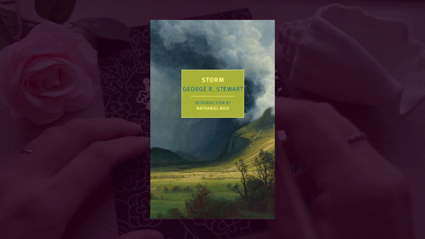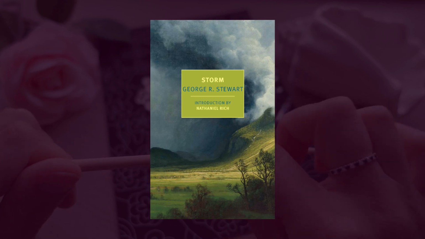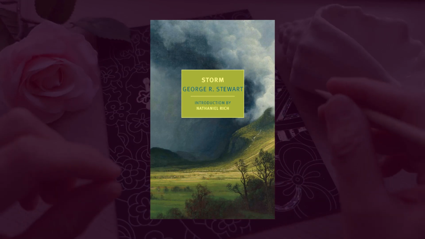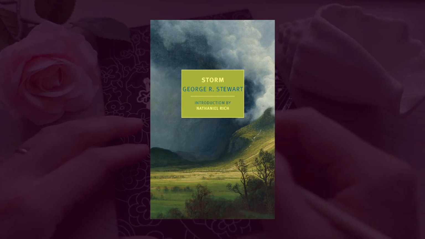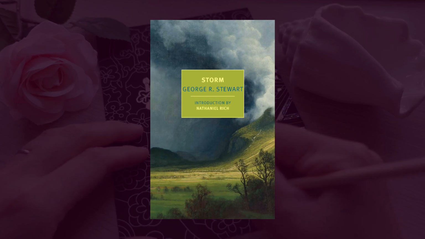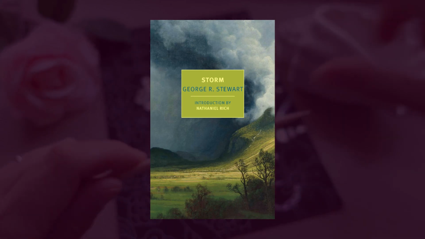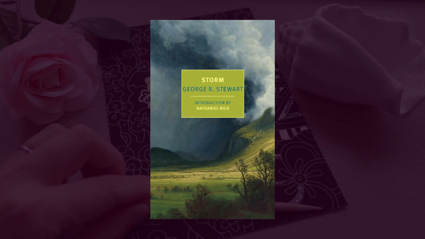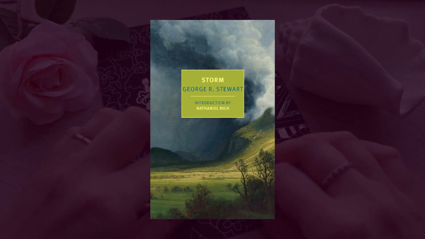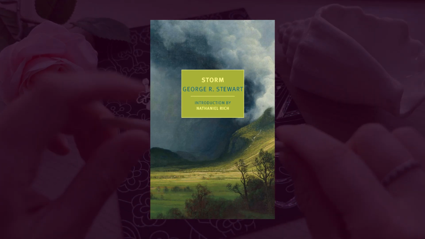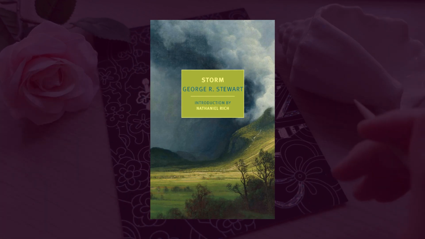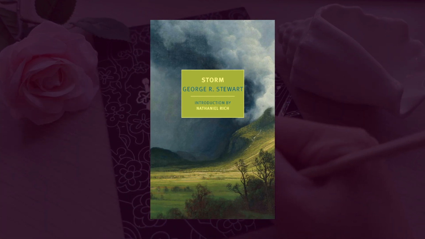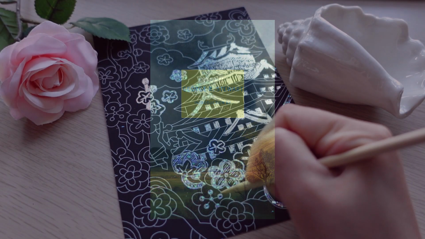I can't remember how long I've been reading this book. It's been 2 months at least, I think 2 or 3 months, and it's a pretty lengthy book. Let me check to see how long it is. Google is telling me it's roughly 350 pages, more or less. It feels a bit longer than that though, and I'll get into that in a bit. But what is Storm about?